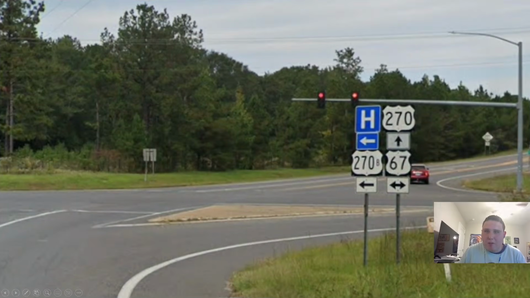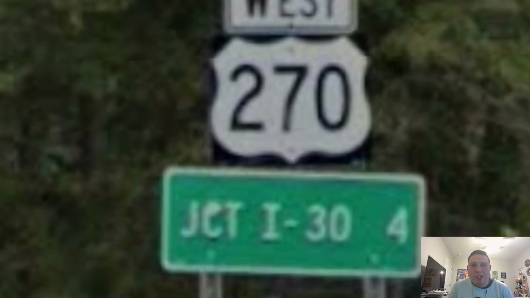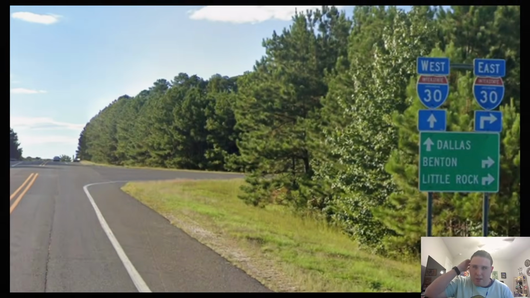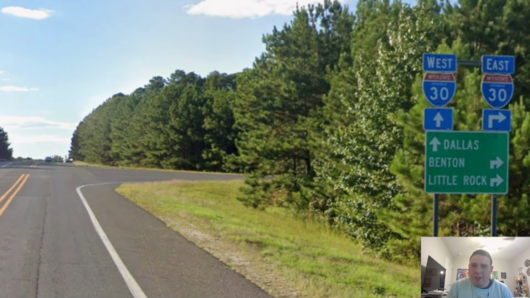And here's where we're meeting with US 67 once again. And on 270, we're now just getting a junction Interstate 30. I want to see Hot Springs, please, not just junction Interstate 30 by itself. Here we're joining with Interstate 30 westbound as we head towards Dallas.